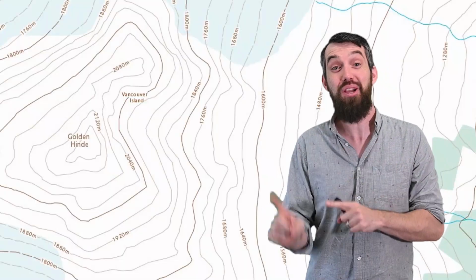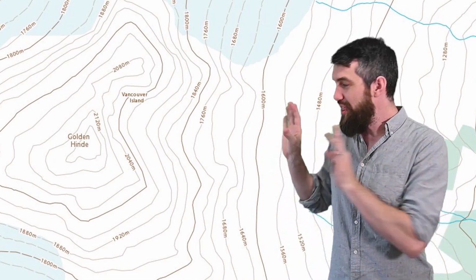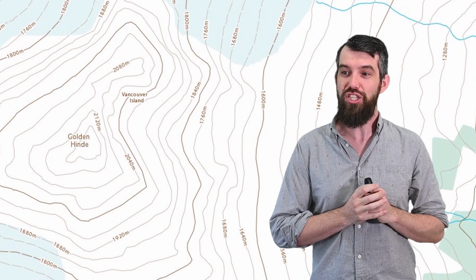Okay, so the next thing I want to do is try to interpret this in a little bit more of a real-world context. This is a topographical map. It shows the mountain called the Golden Hind.